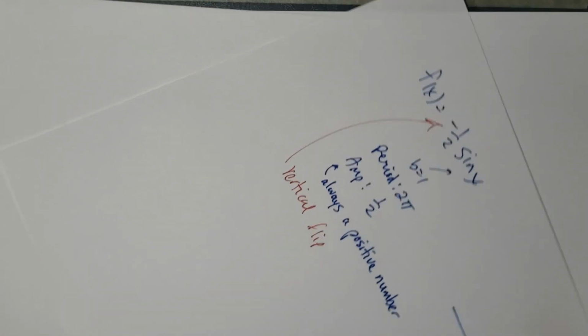Okay, let's do another one. I'm just going to turn this paper around and save some paper. Is that going to bother you guys? Here, I'll move it down a little bit. There you go. You can't even see it.